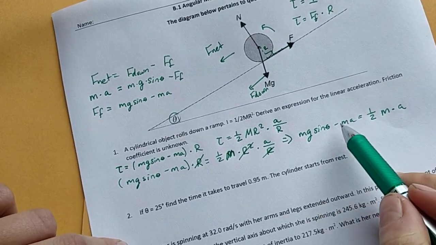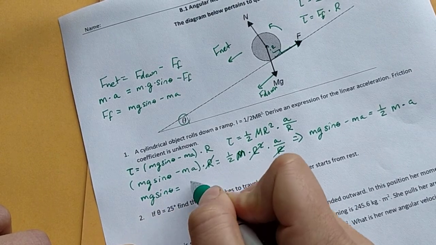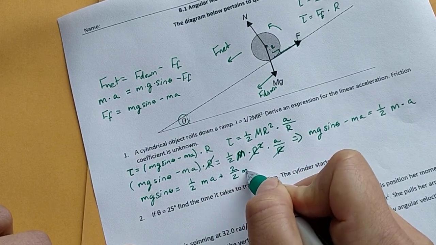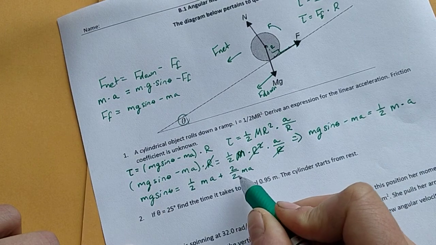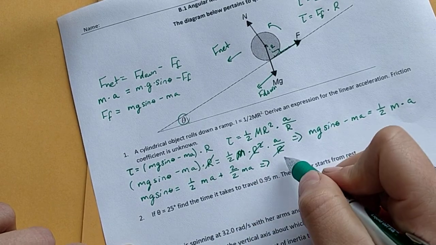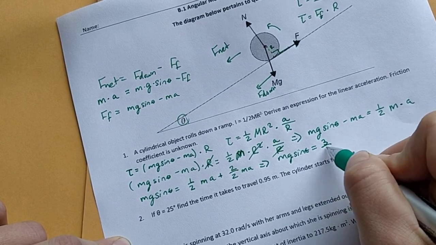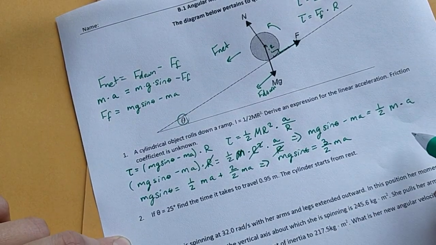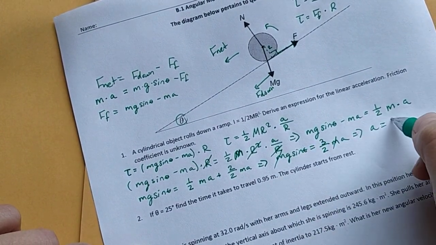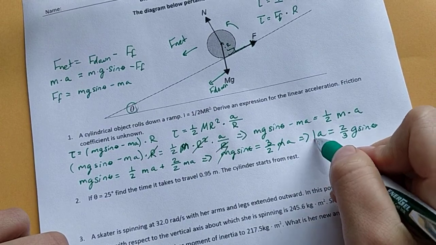I then add my ma terms to both sides. mg sine theta equals 1/2 ma plus 2 over 2 ma. Notice that I've just changed ma to 2 over 2 ma, so see how that simplifies? Then I can combine these two. So I have mg sine theta equals 3/2 m times a, and now you can solve for a. My m's cancel, and the acceleration equals 2/3 g sine theta. And that's the answer.